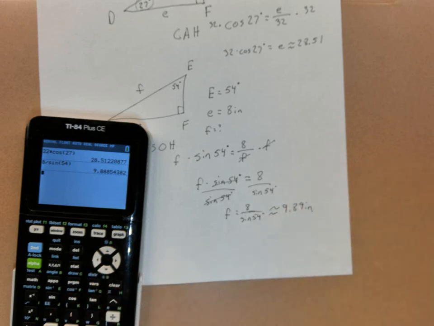And so that's how you can use SOHCAHTOA to solve for a side. Thank you. Have a great day.